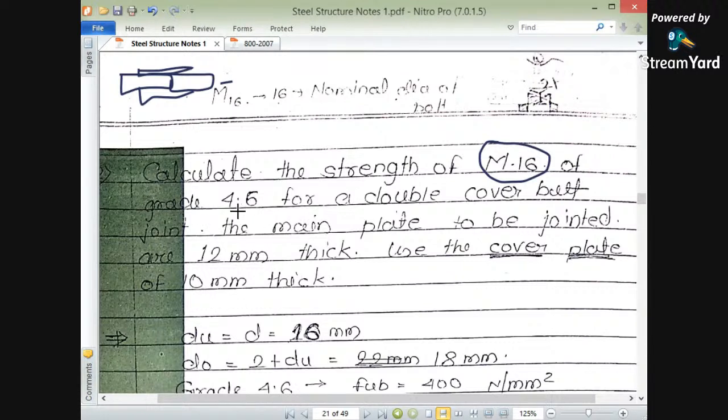What about this 4.6? What is the use of this 4.6? So 4.6 is used for the yield stress of the bolt. The yield stress of bolt has again been mentioned in IS 800 2007. We have to take the value of 4.6 from the table in IS 800 2007. The main plates are 12 mm, and the cover plate is 10 mm.